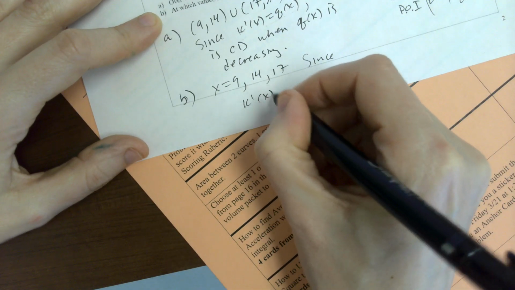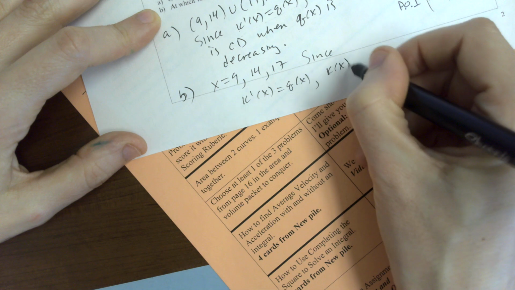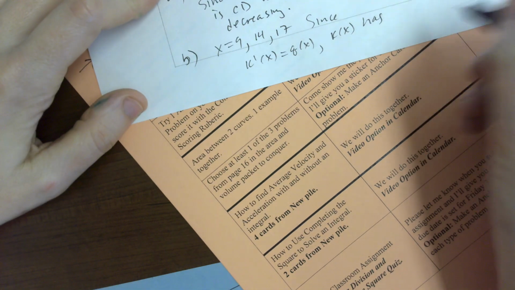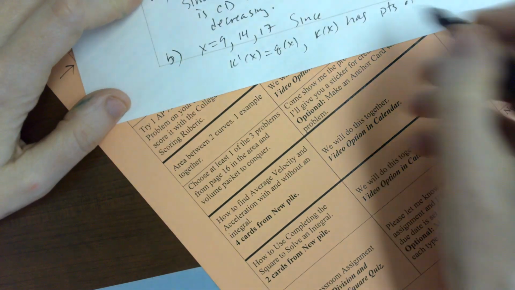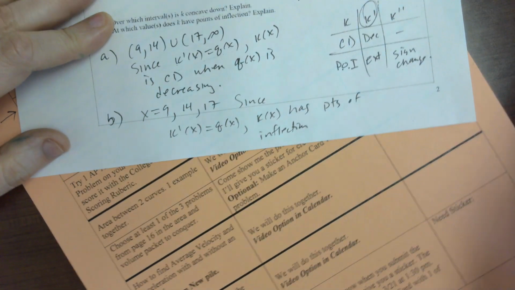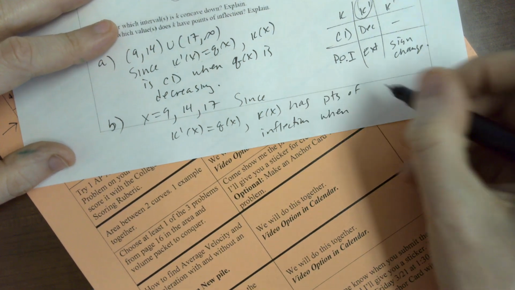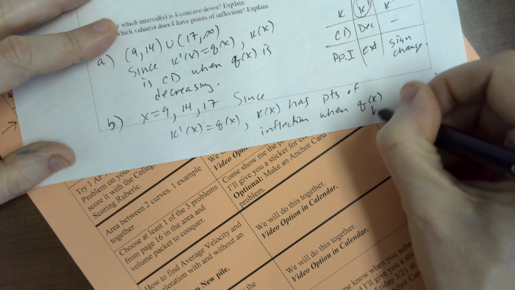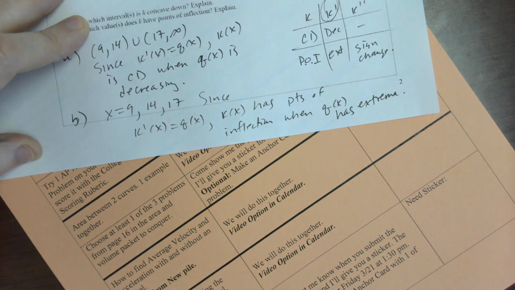Since k prime of x is equal to q of x, k of x has points of inflection when q of x has extrema.